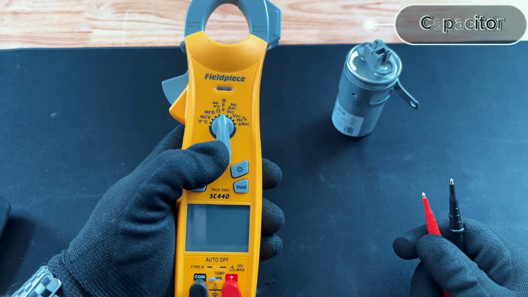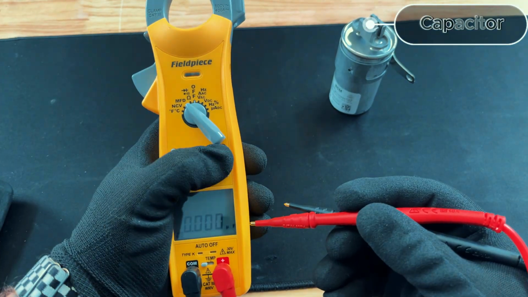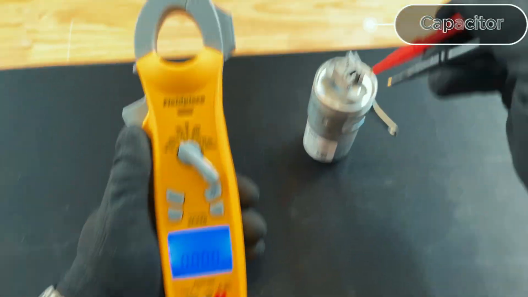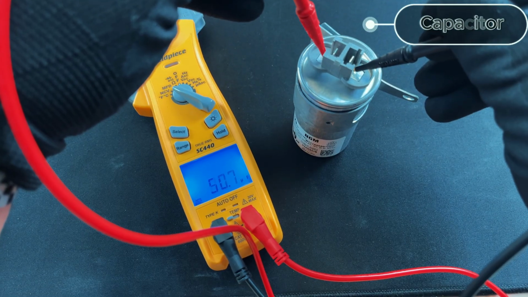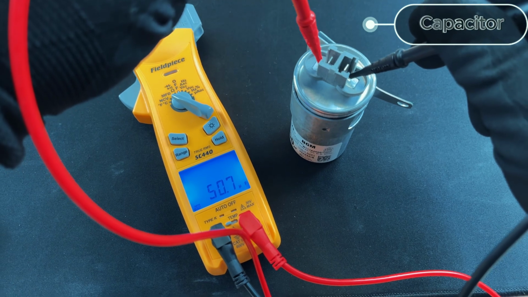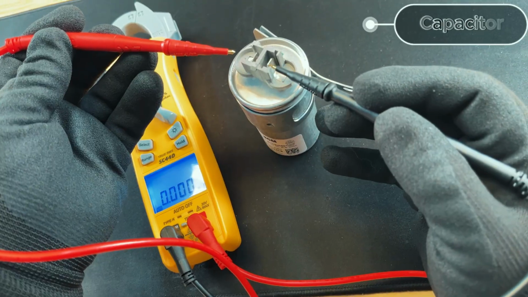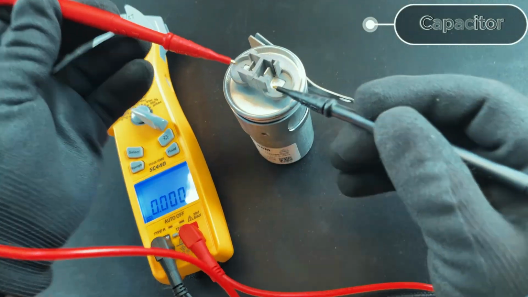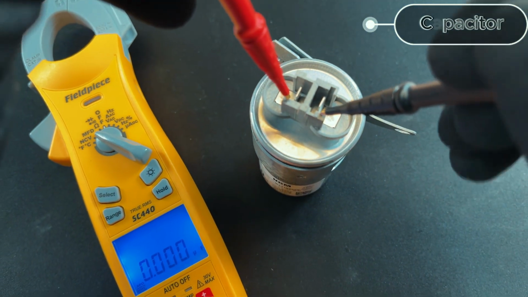All right, so on the Fieldpiece, we'll switch it to MFD for the microfarads. There's our symbols. Let's turn that light on so you can see. And again, I'm just going across my 2 pins. Give it a second to read. And there it goes. So again, all within the same range. That is how you're checking the capacitor. There are these little holes on the side of the prongs. You can go to them, or you can just touch the metal. However you want to do it, as long as you're making contact.